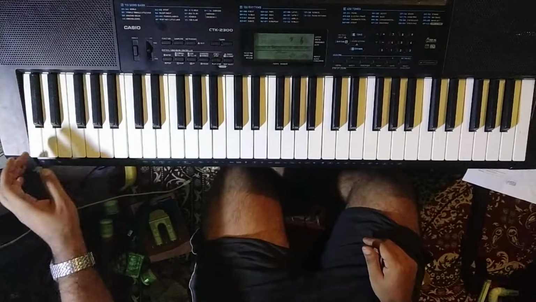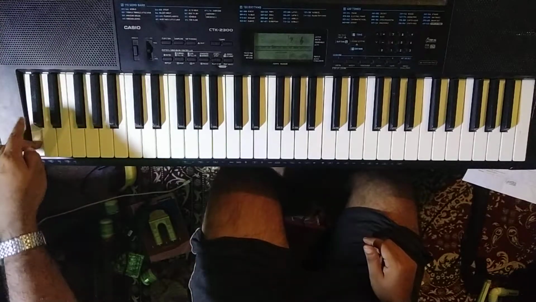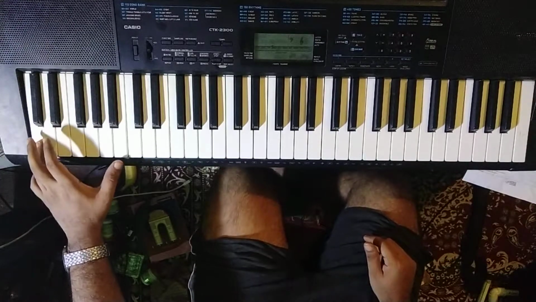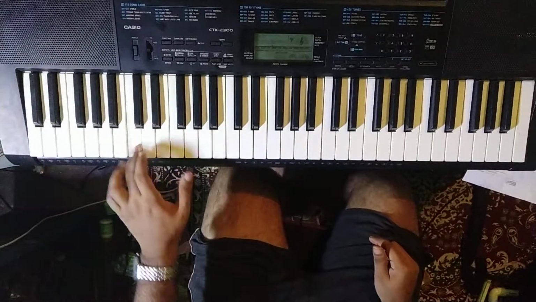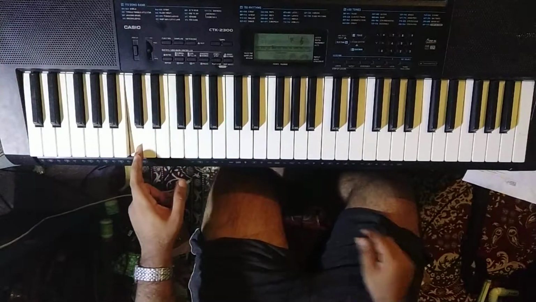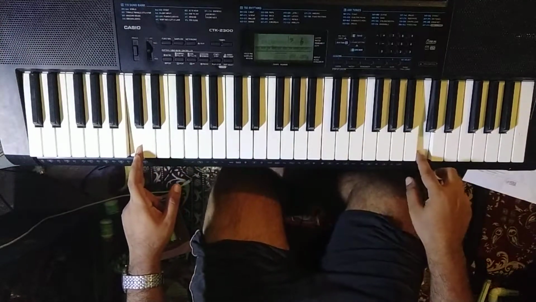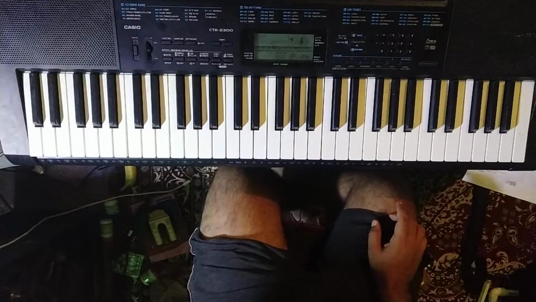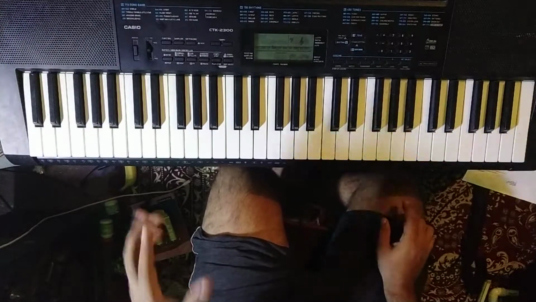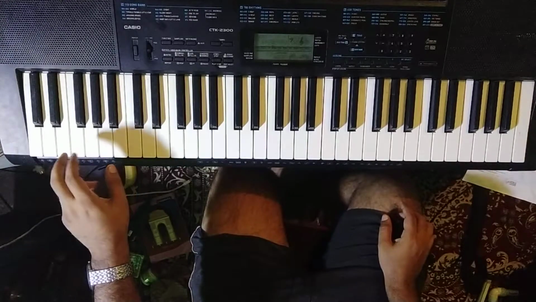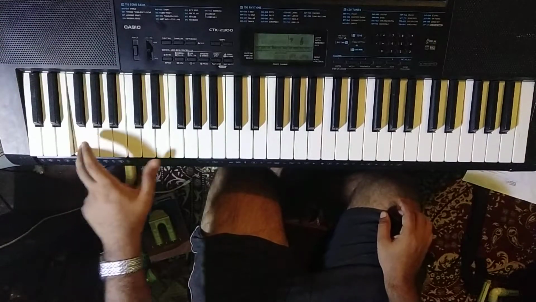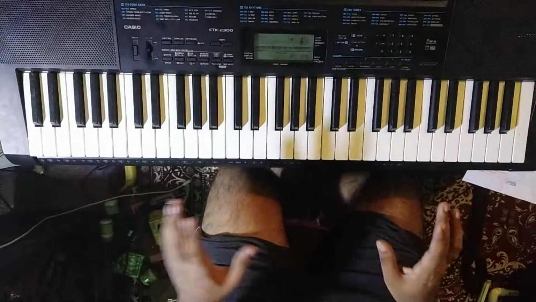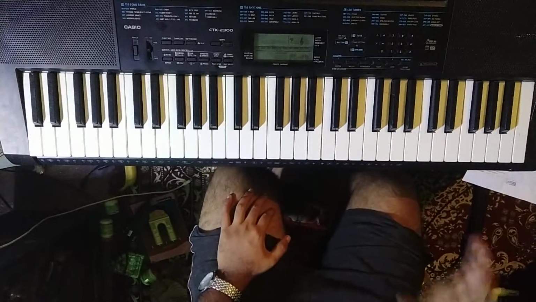So this is C, which comes first. Okay, then C sharp. So if you find the 2 pair, this is C, this is C, this is C, this is C, and this is also C. The same rule is going to follow for F, G. So this is F, this is F, this is F, this is F, this is F. So it is not that complicated a thing.